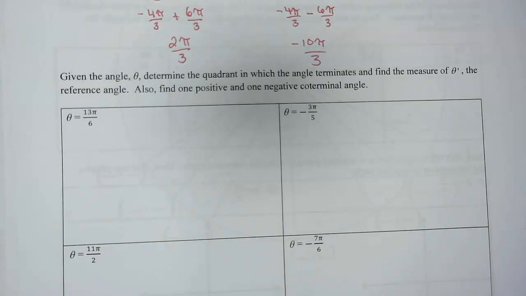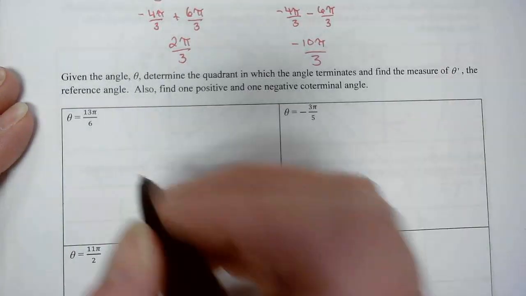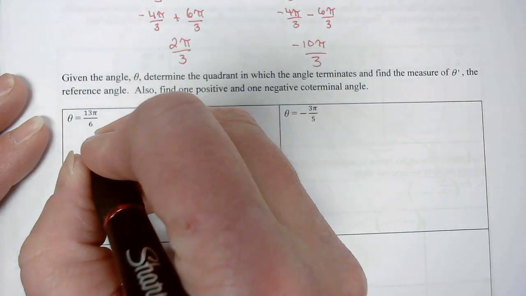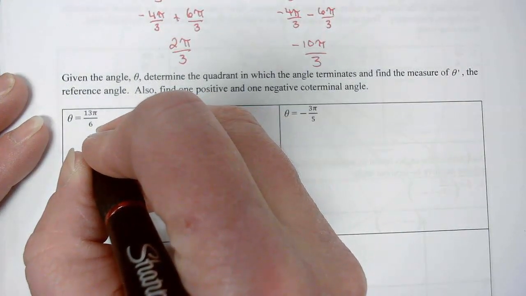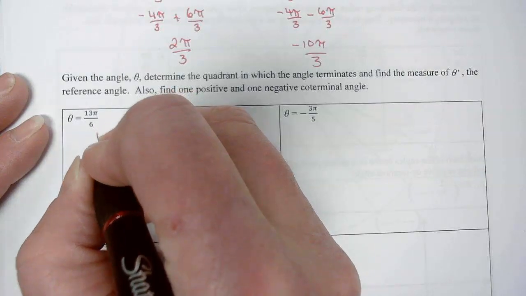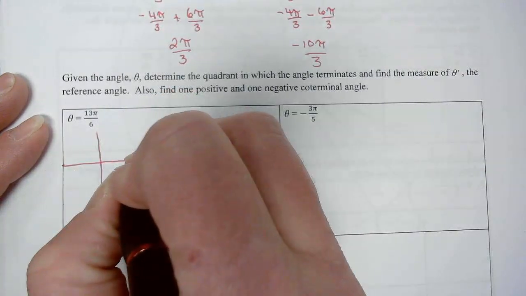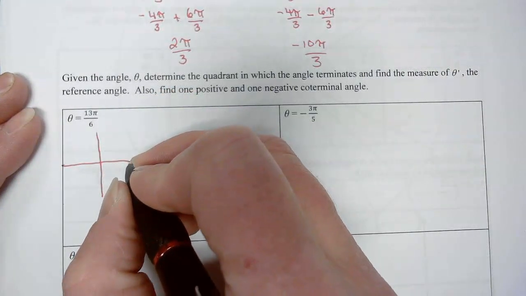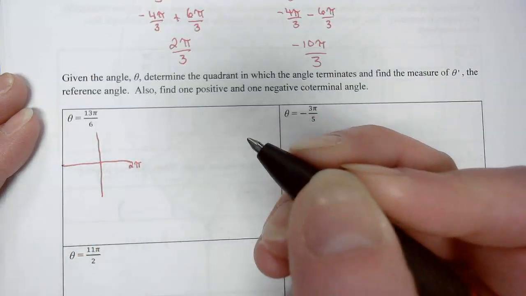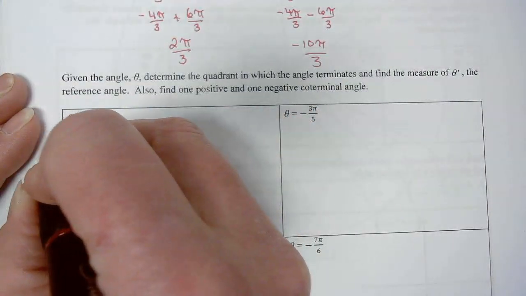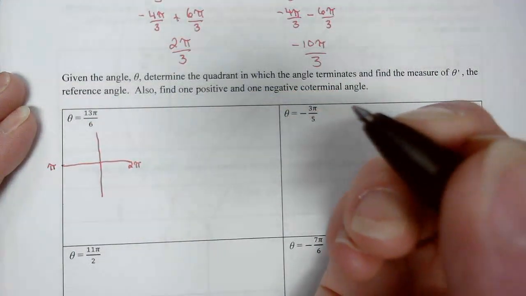So let's practice. First, let's look and see if we can figure out what quadrant we're in, what's our reference angle, and then find our positive and negative coterminals. So 13 pi over 6. Let's think where that would go. 13 pi over 6. Well, all the way around is 2 pi. So halfway would be 1 pi.